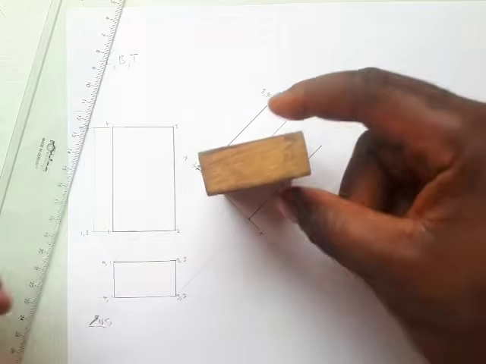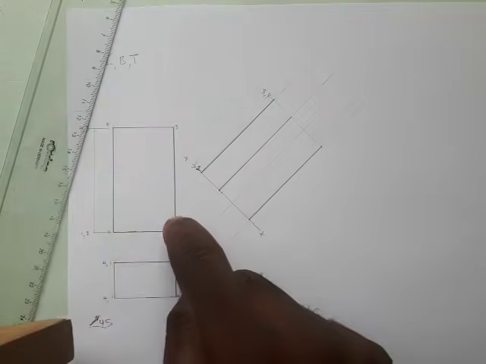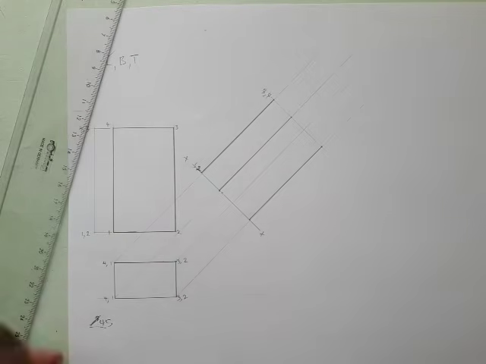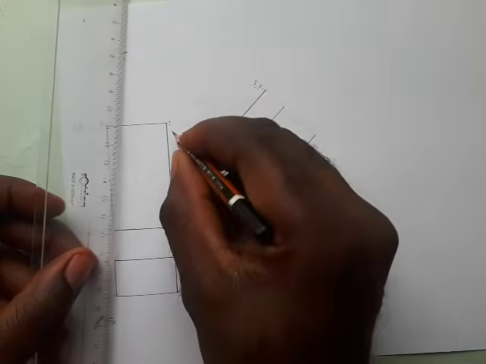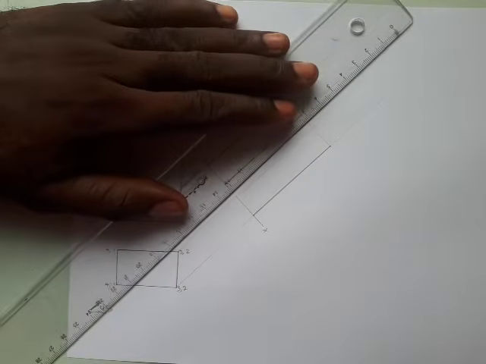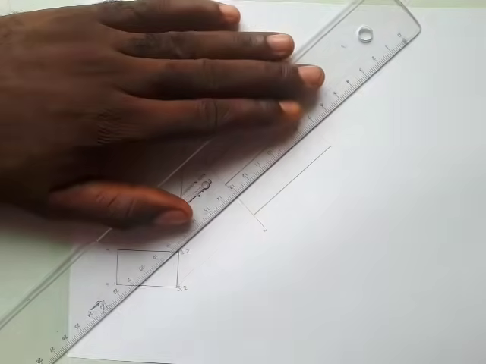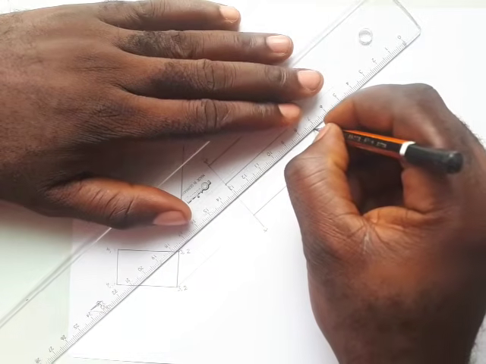Which is this one, the other one at this point. Alright? So it becomes what? 2 joined to 3 with broken lines. It's a hidden detail, so we cannot draw a full line.